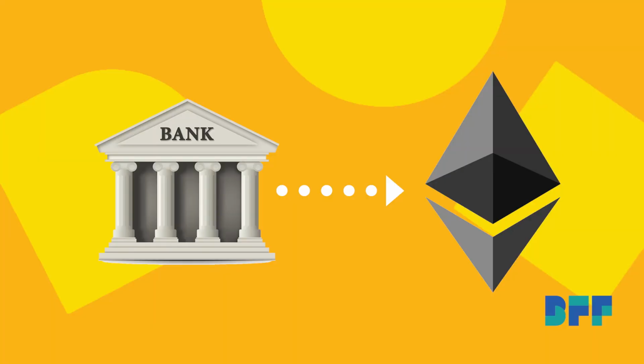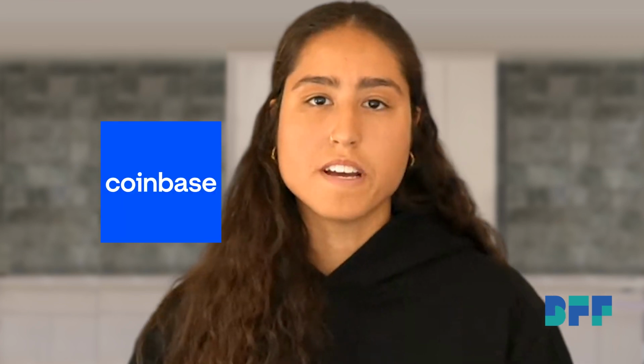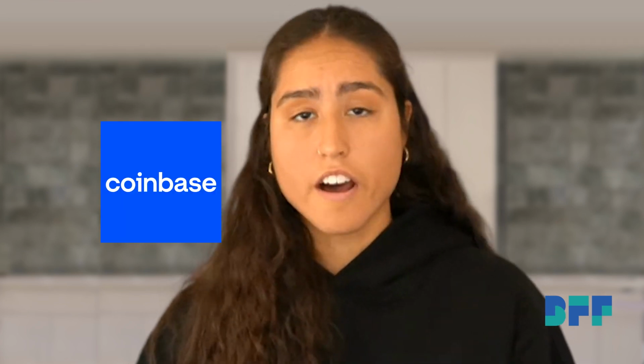The easiest way to fund your wallet is by using a centralized exchange. These centralized exchanges allow us to purchase crypto with our bank accounts, with whatever currency we have within our bank accounts. So what we're gonna do here is go to Coinbase and transfer some Ether out of our Coinbase account into our non-custodial wallet, into our MetaMask account.